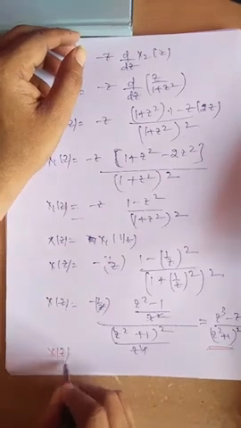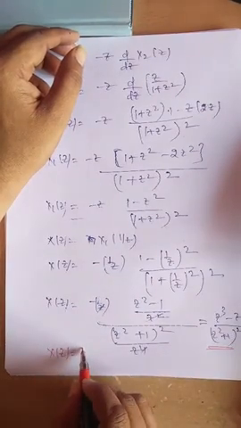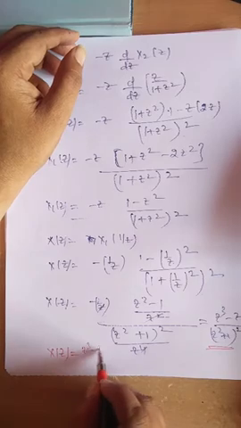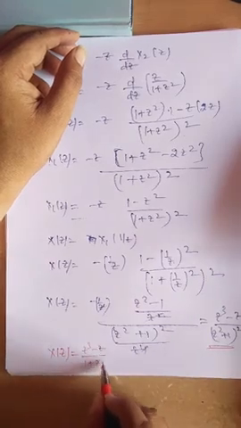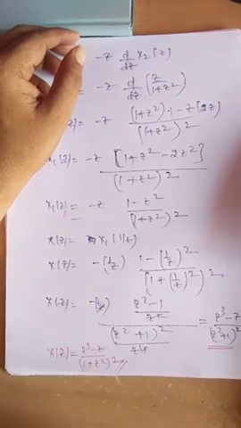Final X of z is equal to z cube minus z divided by 1 plus z square, to whole square. This completes the problem.